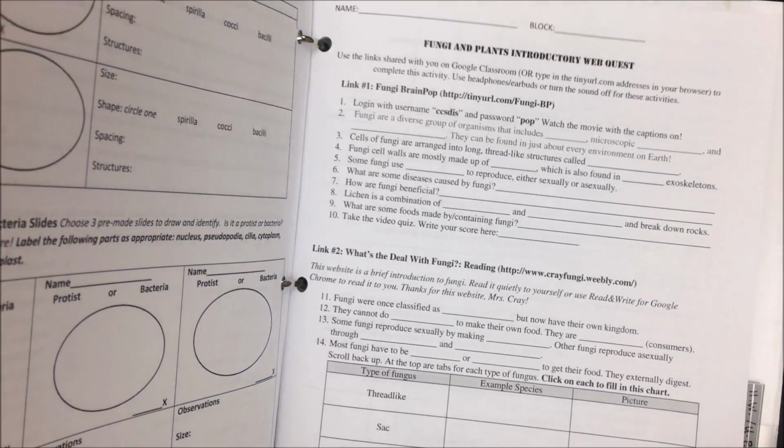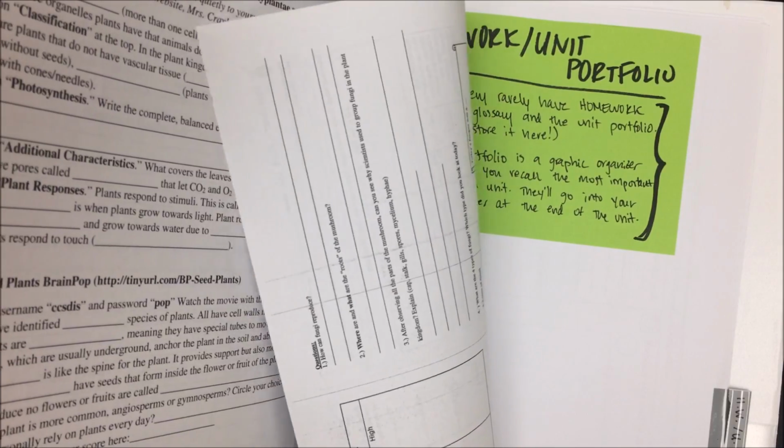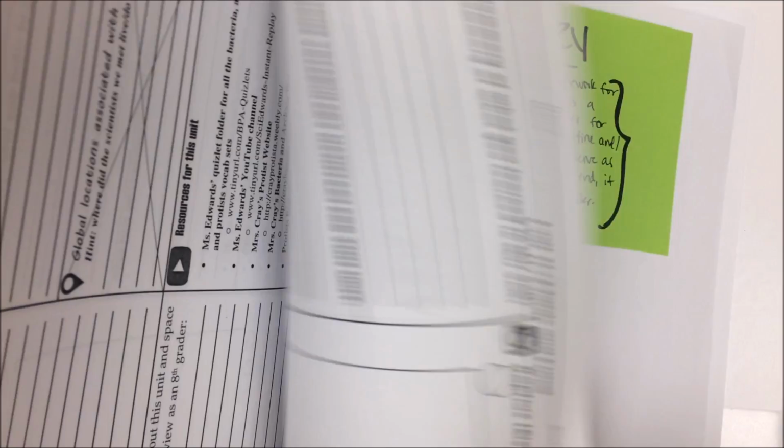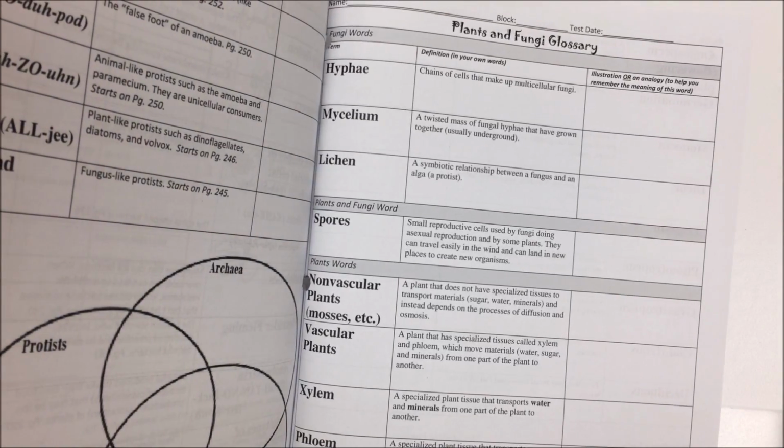In your labs and projects section, you have our plants and fungi introductory web quest, and you also have this data sheet for the plant and fungi labs, which due to the snow days might have been shortened in your class. So you might not have gotten to every part of this, but the part that you did get to with your class will be useful to study. As always, you can study your unit portfolio and your glossary to get ready for this test.